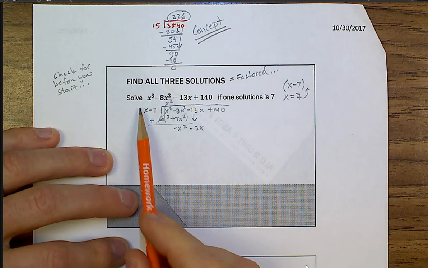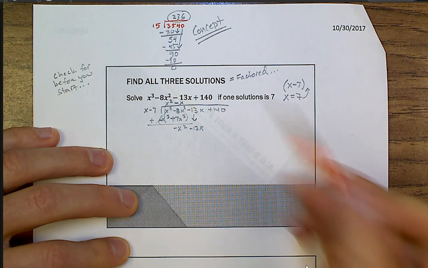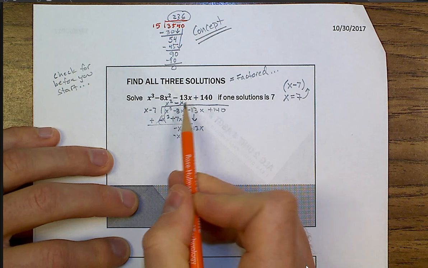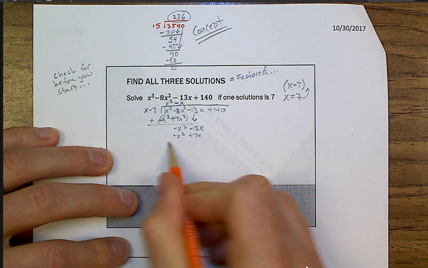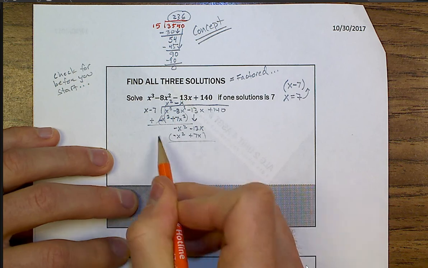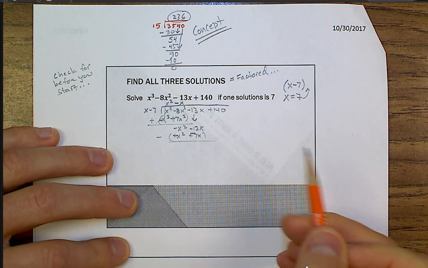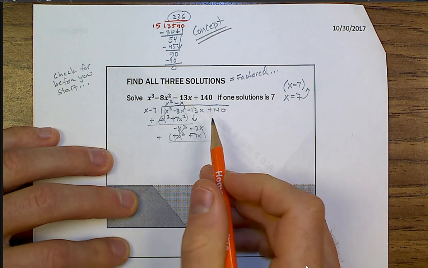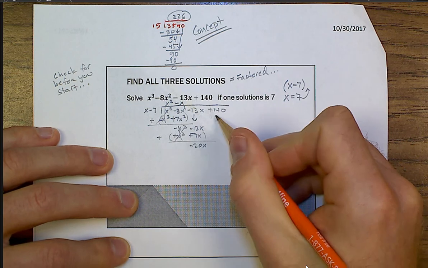What times x will give you negative x squared? That'd be a negative x. Negative x times x is negative x squared. Negative x times a negative 7 is a positive 7x. Okay? But again, I always put it in parentheses, run the minus sign through, so that would turn that into a plus. That would turn that into a negative, and then I add them. So my x squareds cancel out, and I have negative 20x. And bring down your next term, which is the 140.